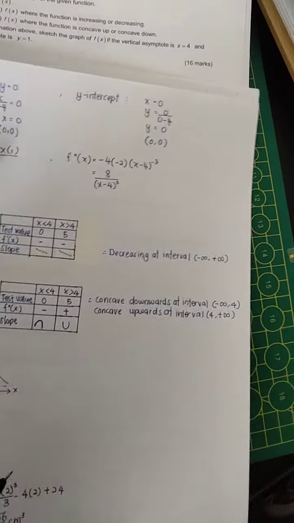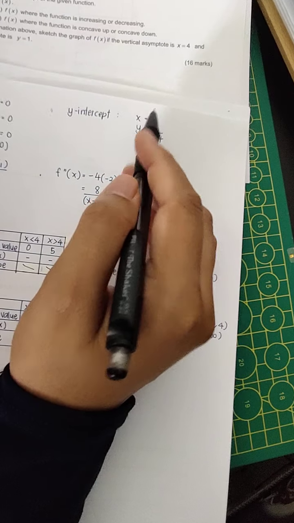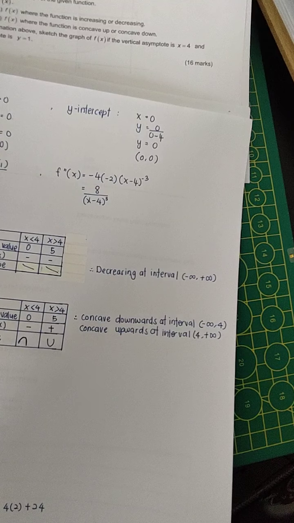So next untuk y intercept, x equal to 0. So y is equal to 0 over 0 minus 4. So 0, denominator dia dapat negative 4. So 0 over negative 4 is 0 lah. So coordinate dia sama, (0, 0).